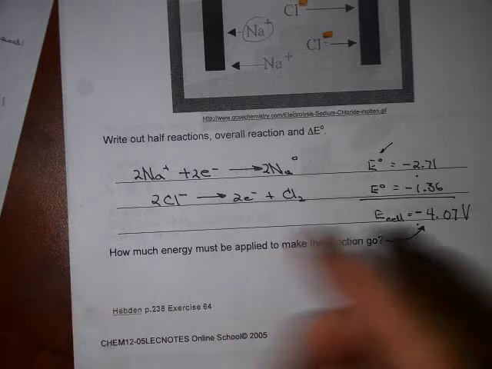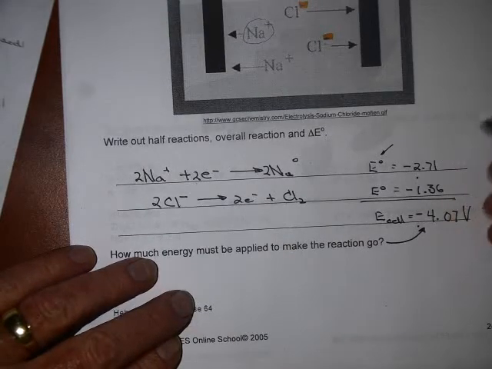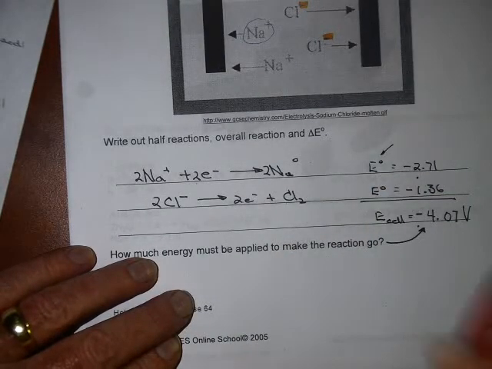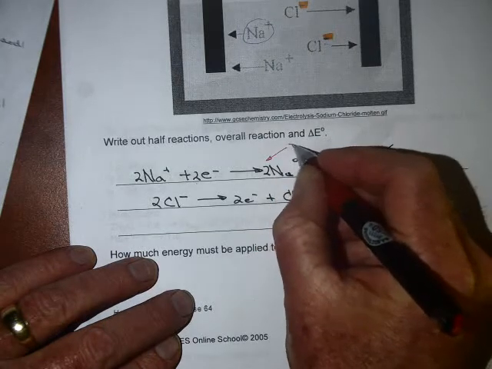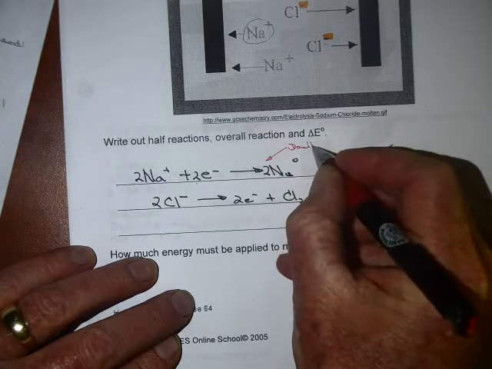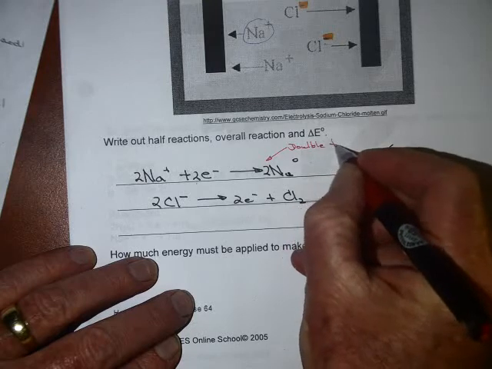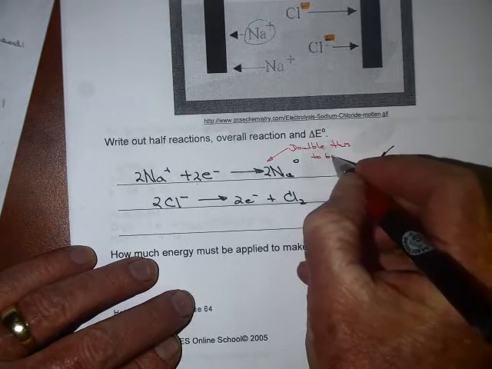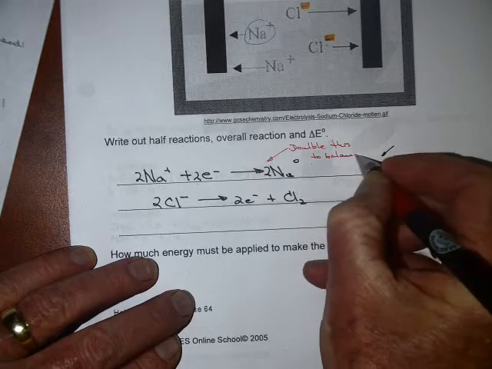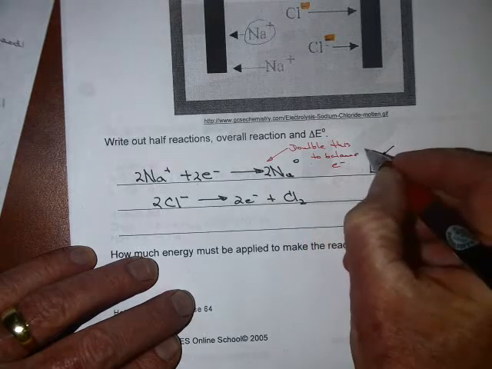I'm going to put a little notation here. Double this to balance electrons.